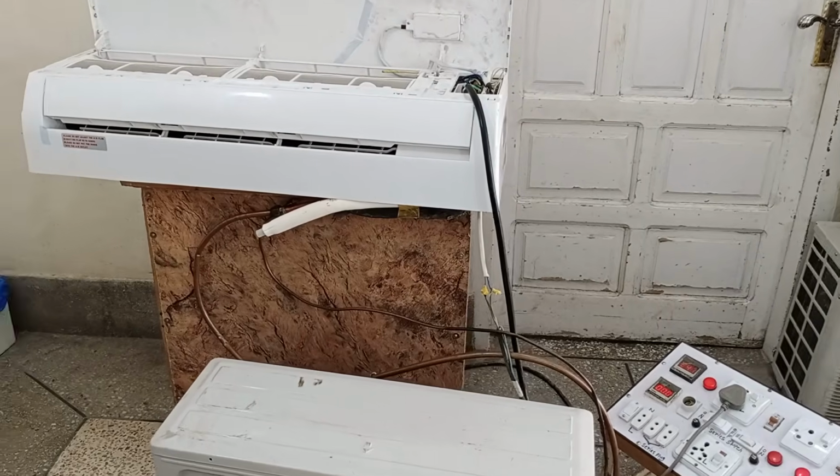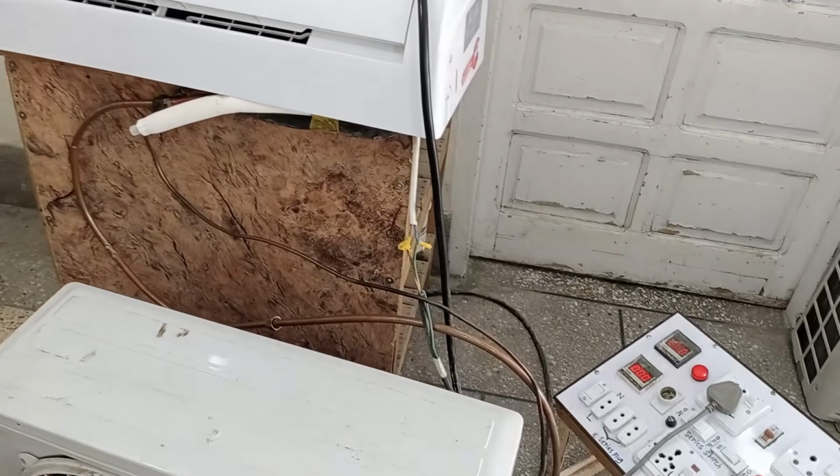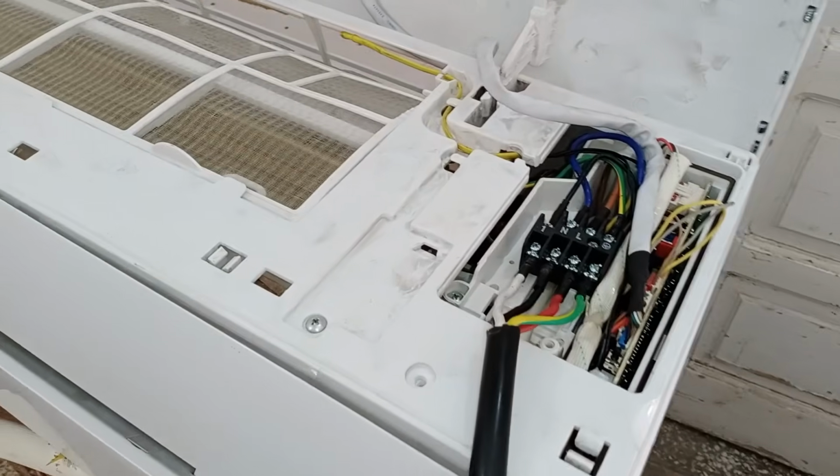Now, in this Mega T3 inverter, what could be the issue that's causing the E0 error? The main supply first goes to the indoor unit and then to the outdoor unit. There's a complete procedure for this, which I will explain later. But the first thing you need to check is the wiring.